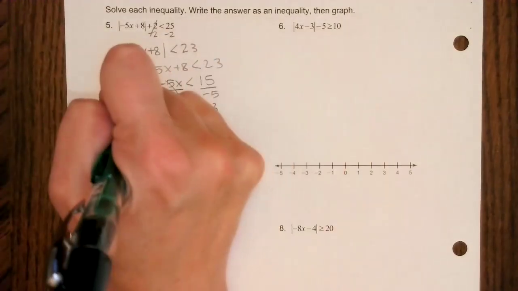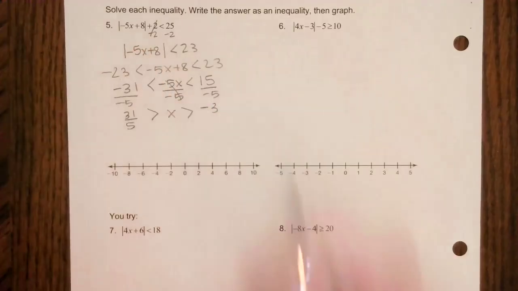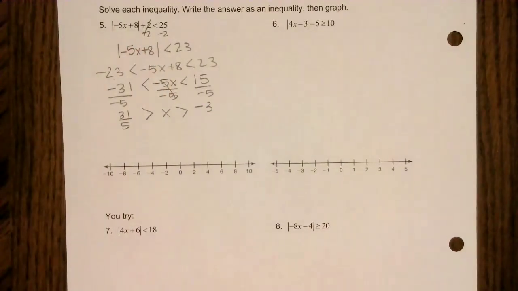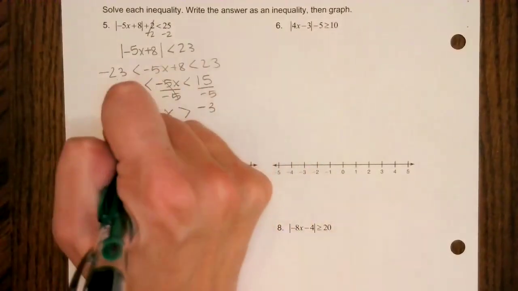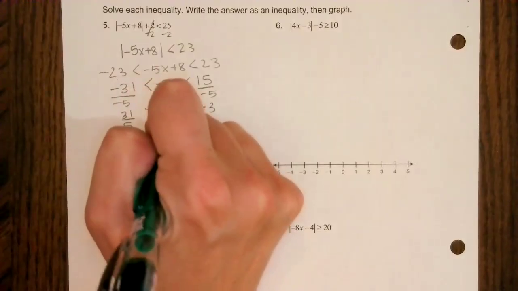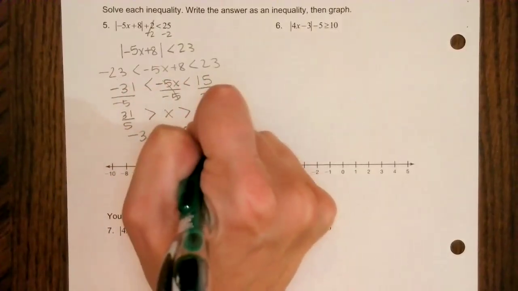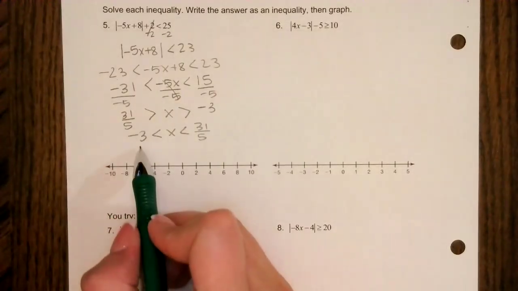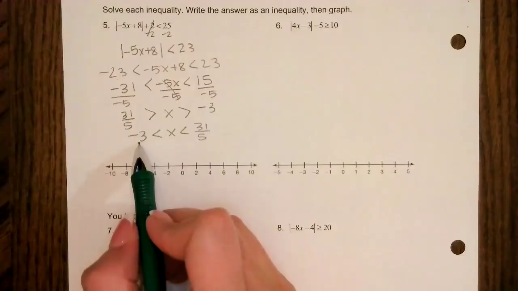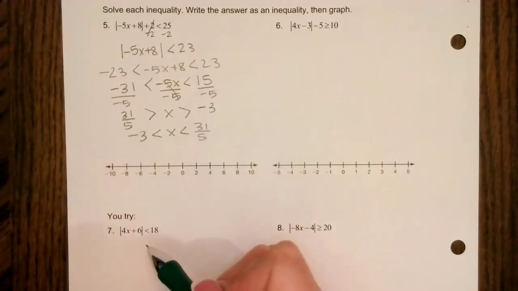And so that gives us negative 3 over here and 31/5. Now that's a true statement the way it's written, but we never leave it in that format. It should read from left to right, so we should have our smallest number on the left and our biggest number on the right. So we rewrite it to make sure that it looks correct here. And so we're saying all of the values between negative 3 and 31/5.